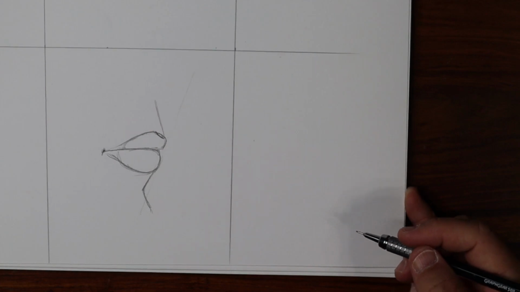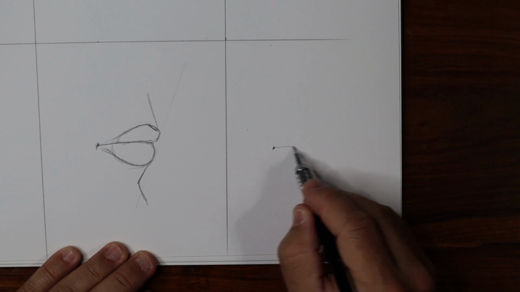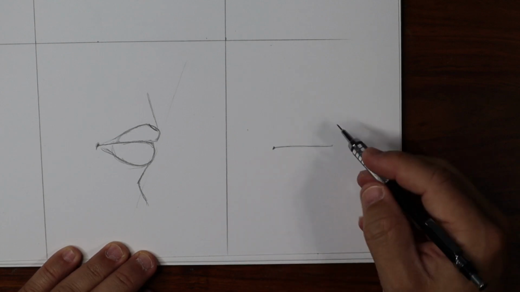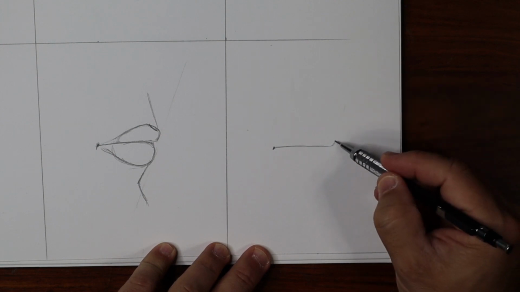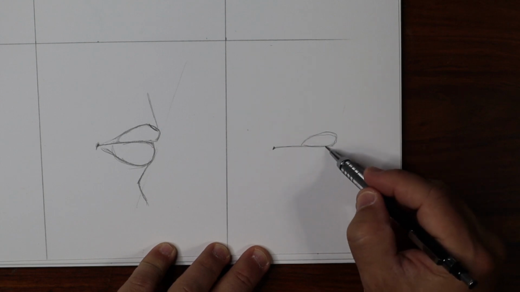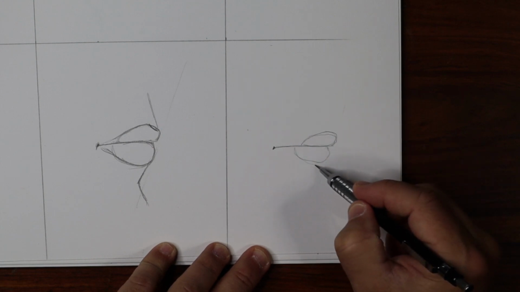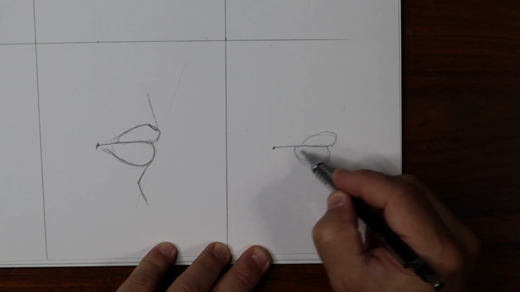And we're going to go to step 3. So we're going to repeat. Length of the mouth. Visualize that line. Thickness. Making these lines a little bit lighter, a little looser.